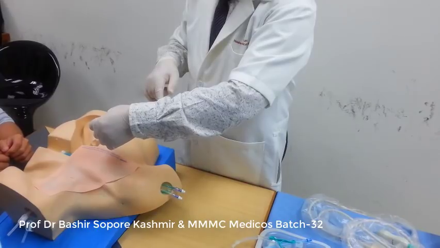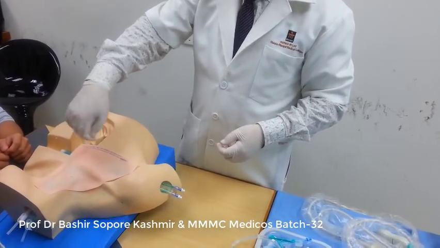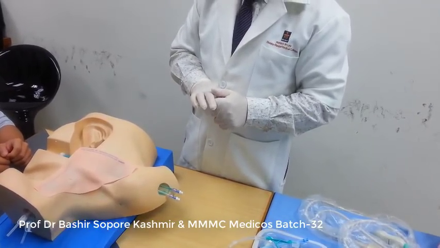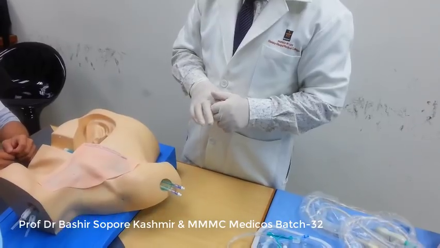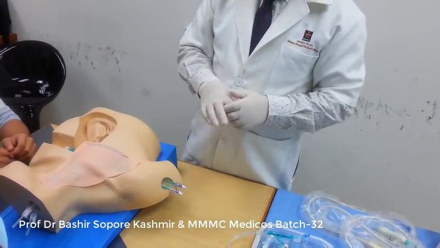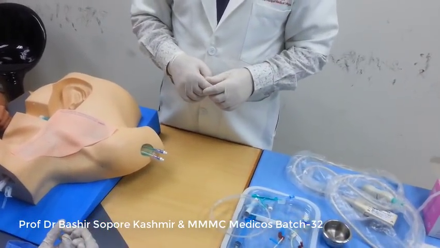Then we remove the guide wire and the dilator and keep the sheath introducer in the jugular vein. That is how we do it when we have to insert the pulmonary artery catheter. Now you can pause it again.